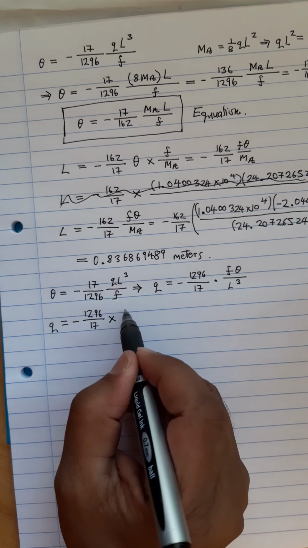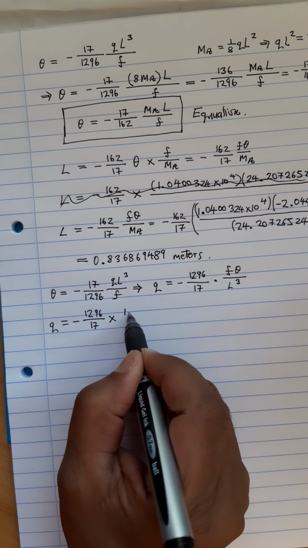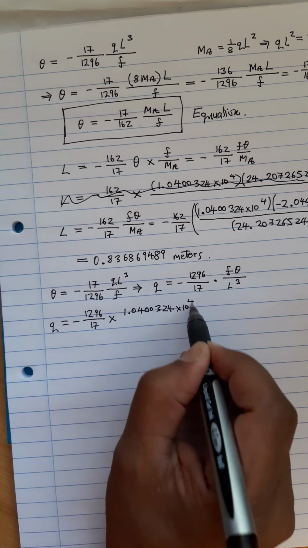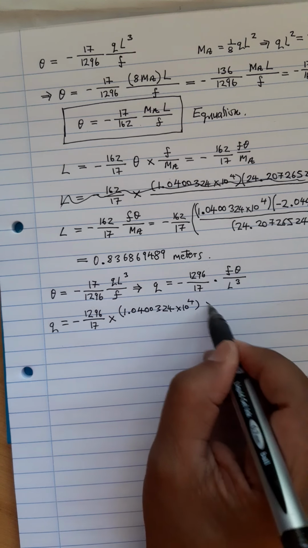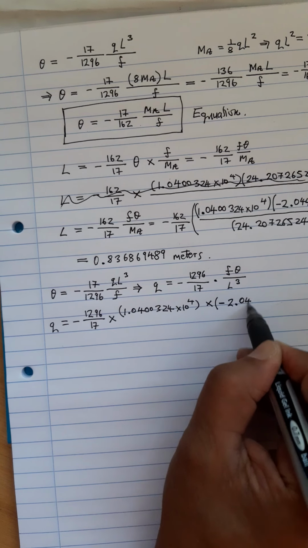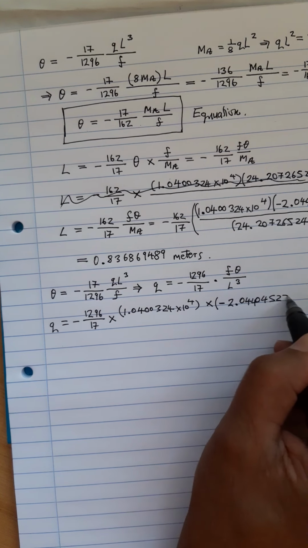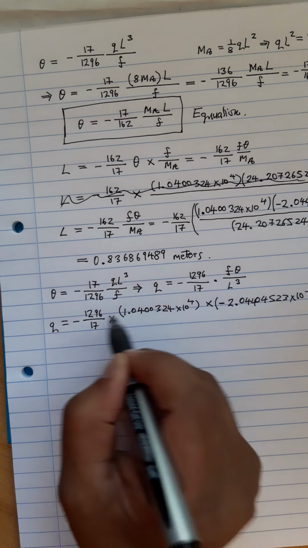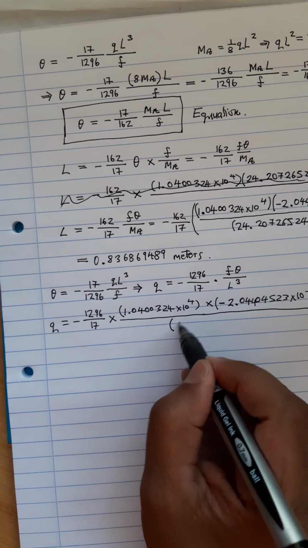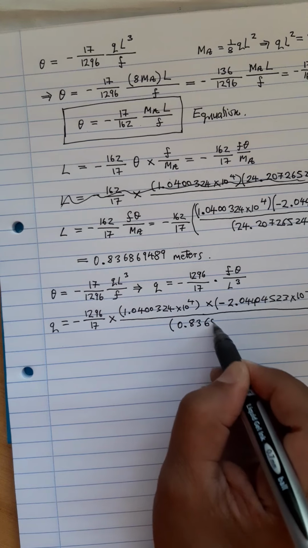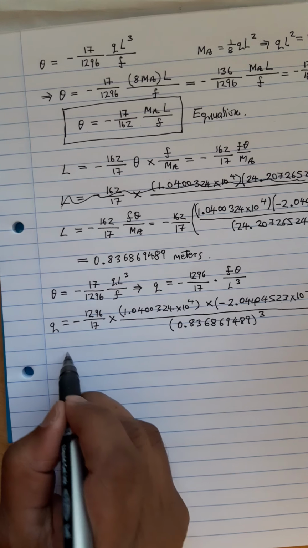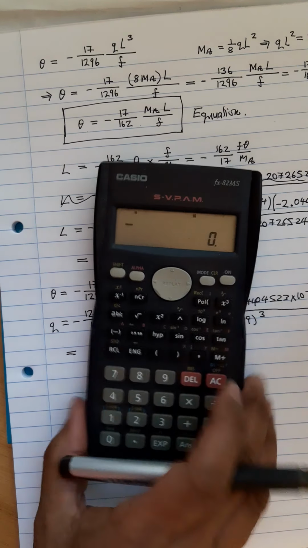So this would be 1.0400324 times 10 to the 4, times theta, which is minus 2.04404523 times 10 to the minus 4, divided by L cubed, which is 0.836869489 cubed. Okay, so let's use the calculator.